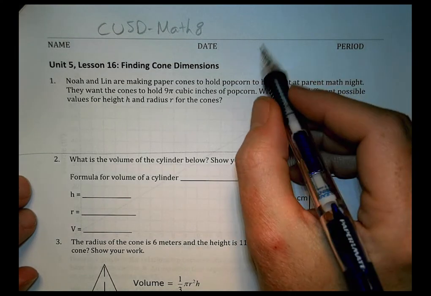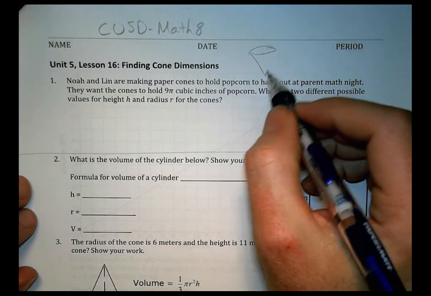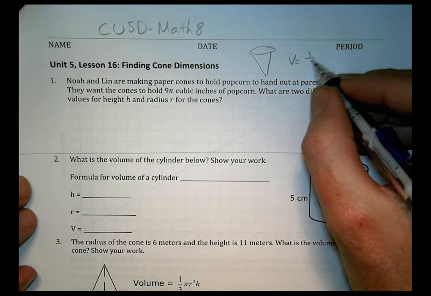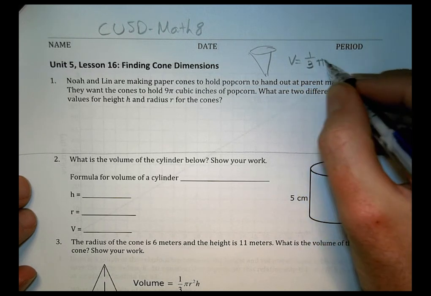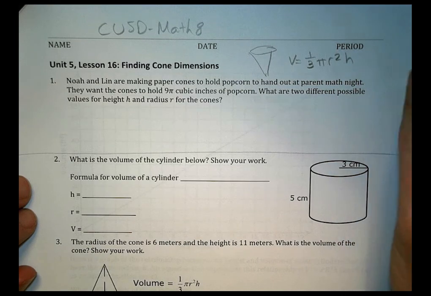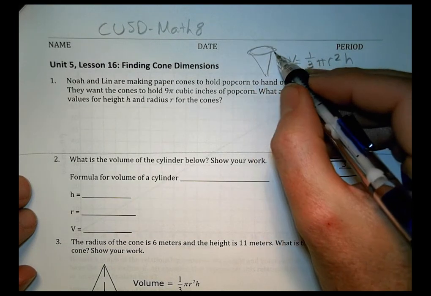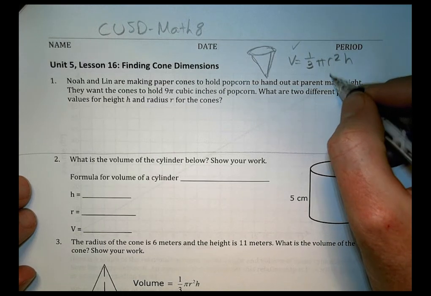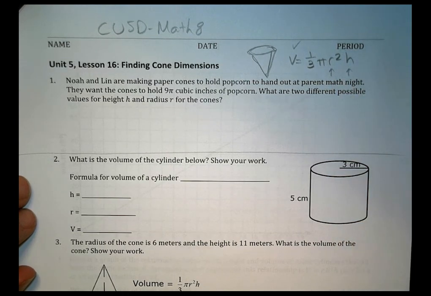Okay, so a cone, and once again, we have a cone, up or down, either way, and the volume of a cone is found by doing 1/3 of pi r squared times the height. And when we're talking about finding dimensions, it means that they're going to probably give us the volume, and we're probably looking for things like what's the radius or what's the height.